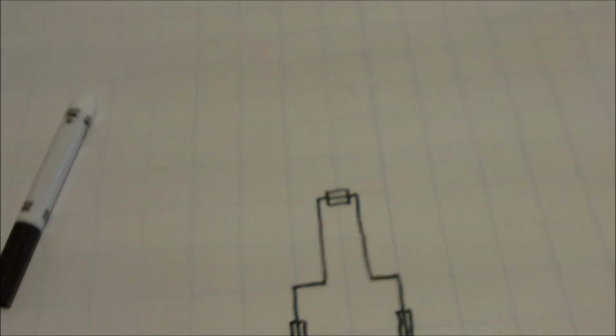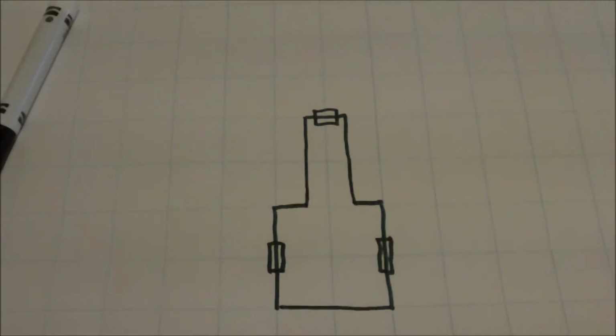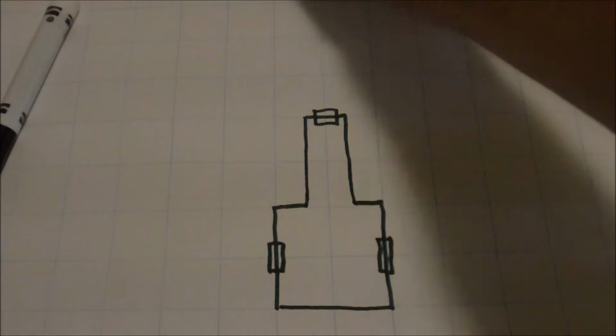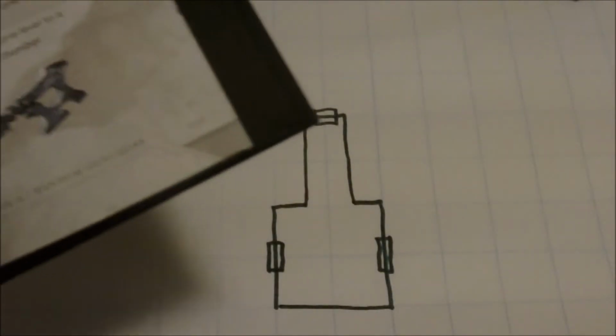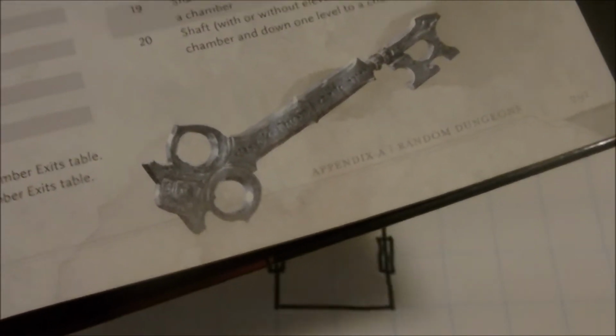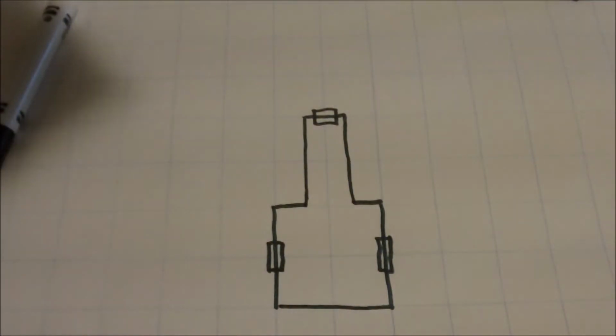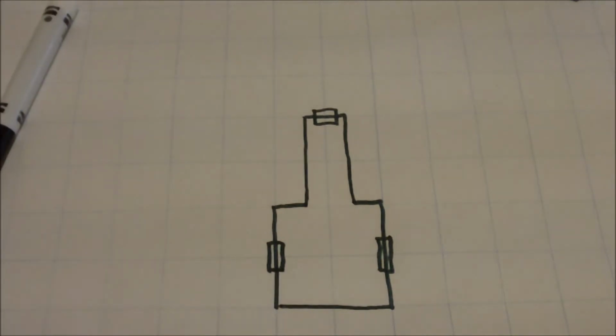So we'll start with this door down here. I got an 11. So that is a chamber, and I have to roll on the chamber chart. So we'll do that next. Chamber is also a d20. And I rolled a natural 20, which is a trapezoid, roughly 40 feet by 60 feet. Okay, so we got a trapezoid, which is an oddly shaped room.